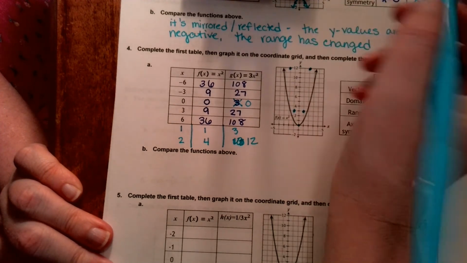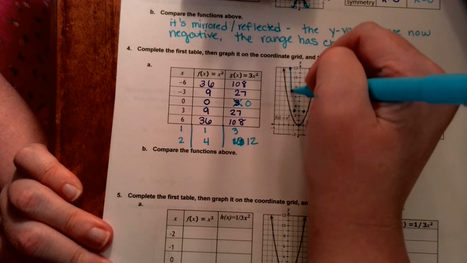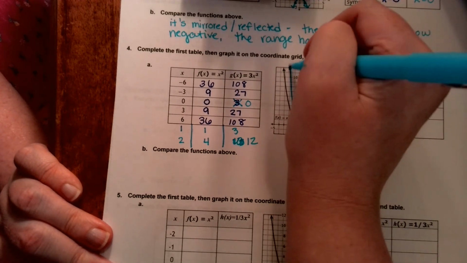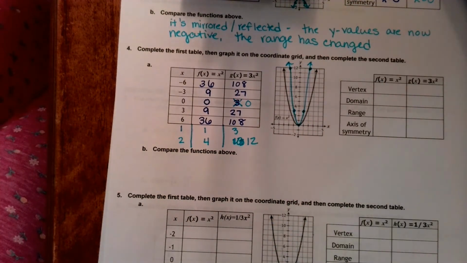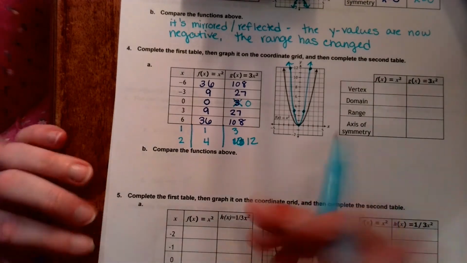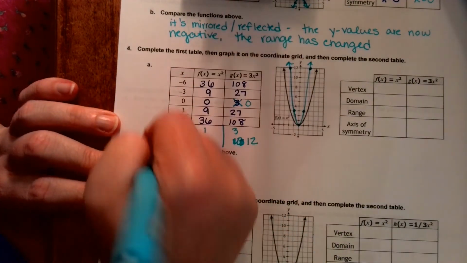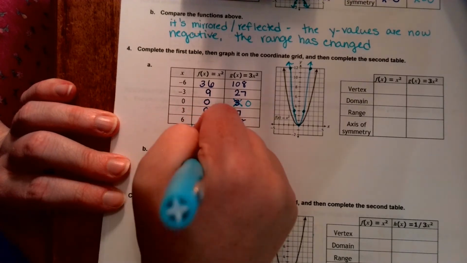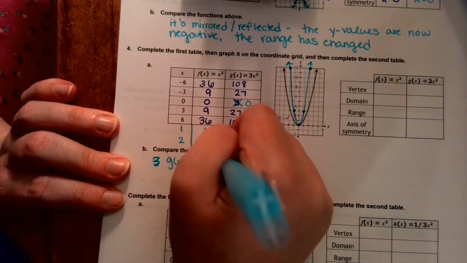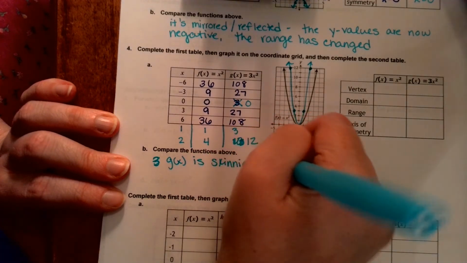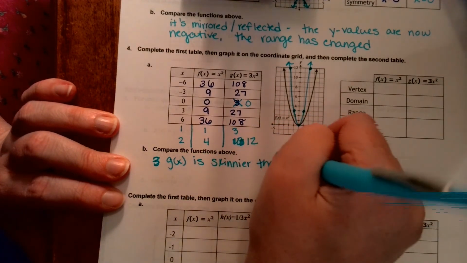Okay. So I did some extra work in there. It made this look a lot nicer and neater, though. It made it a little bit easier to graph. Alright, so what do we notice real quick? If we're looking at this, we could say g of x is skinnier than f of x.